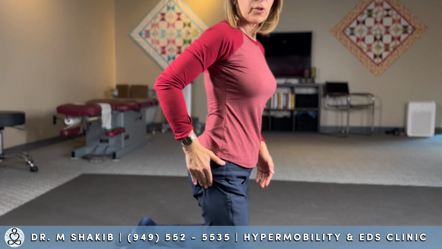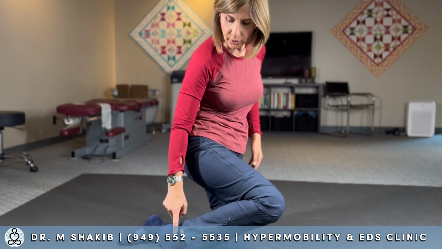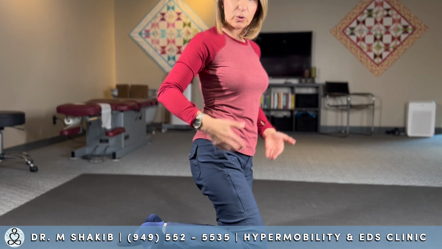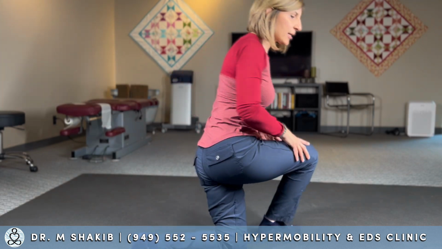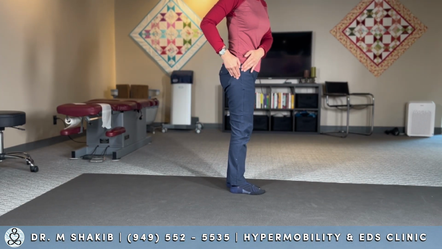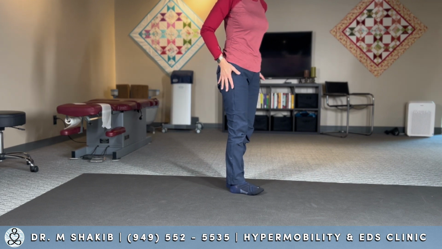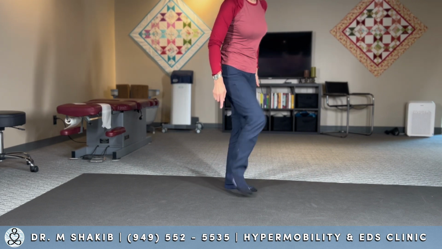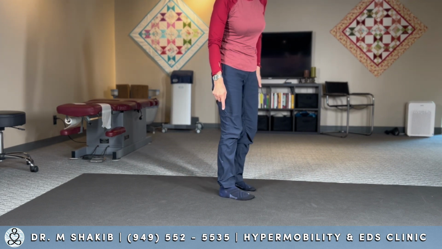So the next thing that we want to think about is the positioning of the neck over the perineum and the positioning of the ball of the hip joint over the bump of your ankle. When you're standing, place your hands on the ball of your hip, and the bump in your ankles.